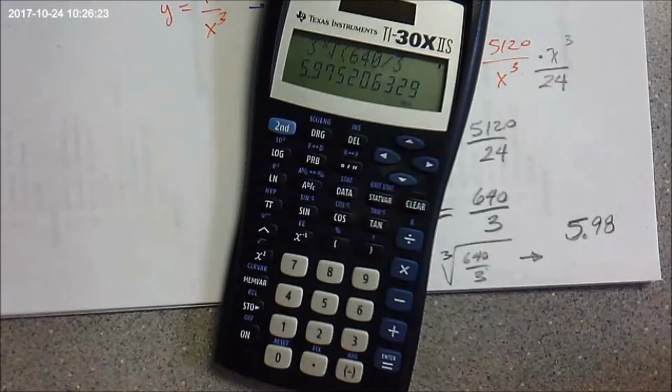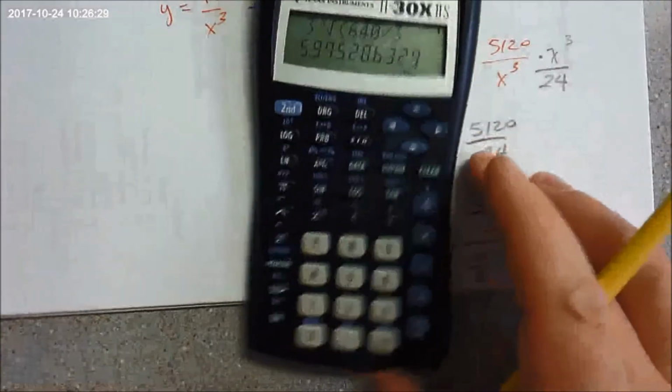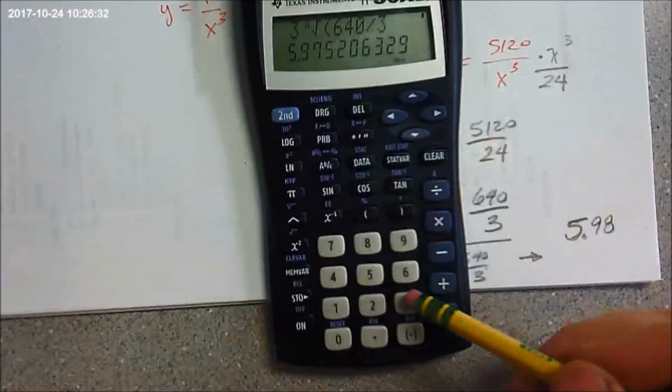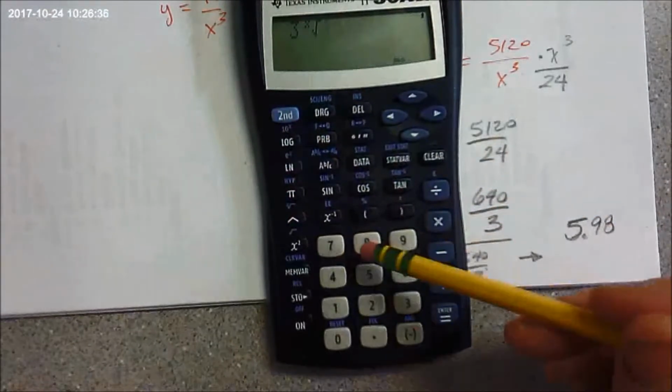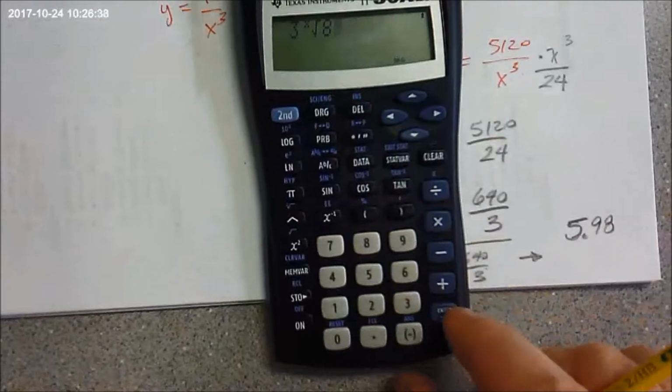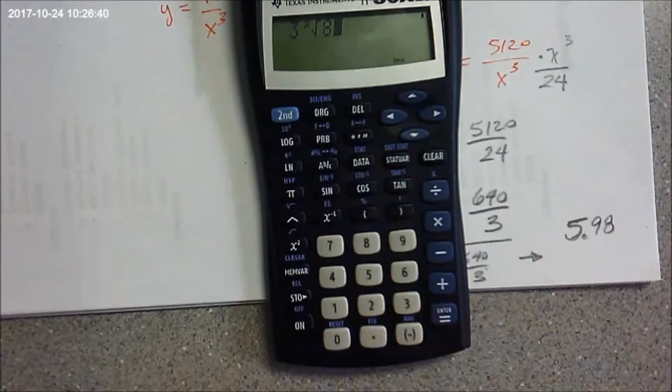What's a cube root you know the answer of? 8. What's the cube root of 8? 2. So let's see if this works. Let's see if the cube root of 8 is 2. So I'm going to do the 3 again, and then the cube root symbol, 8. Drum roll. Let's see if we got it right, it's 2, right? I'm nervous. I don't want to hit equals because what if it's wrong?